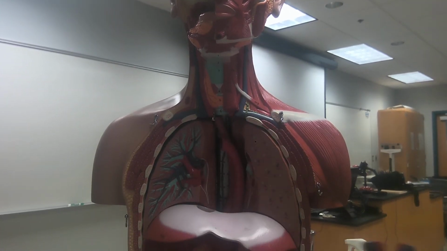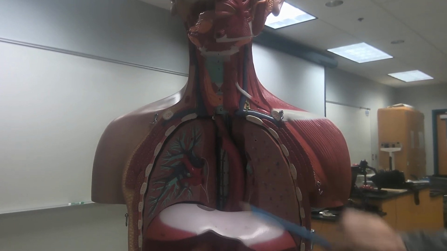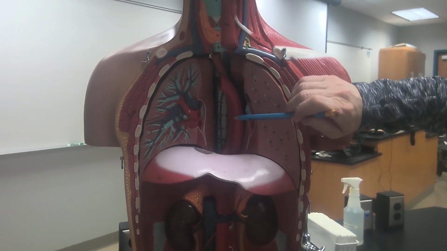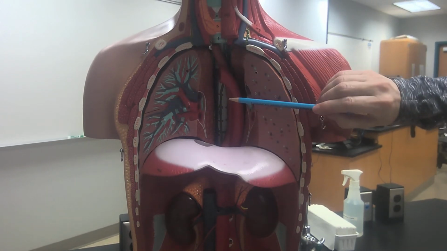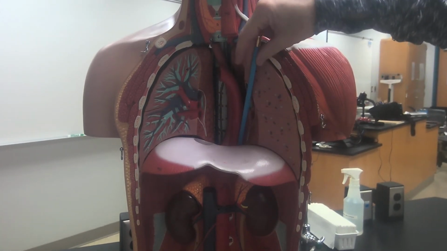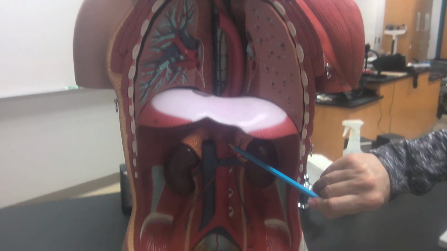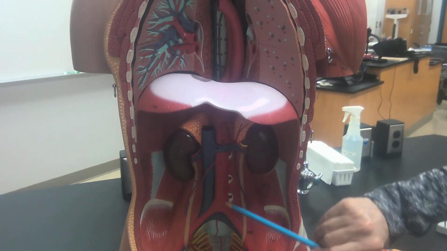Okay, so let's go ahead and look at the branches as we go down to the abdominal cavity. So here's that aorta. This is the descending aorta. You can also refer to this as the thoracic aorta because we're in the thoracic cavity. It passes down through an opening here in this diaphragm and continues down into the abdominal cavity. So this is the abdominal aorta here.